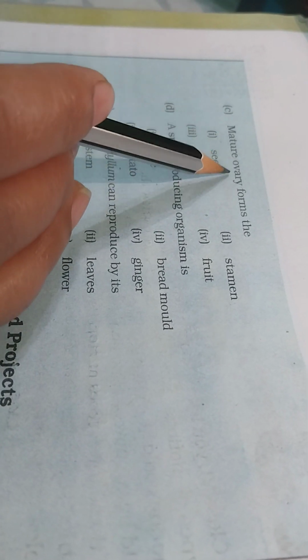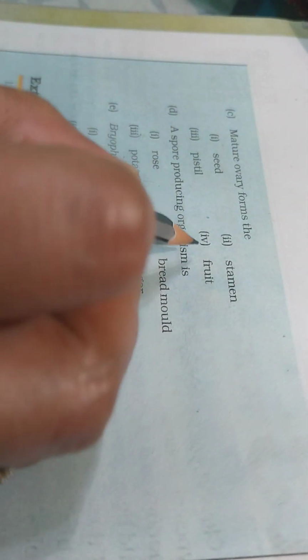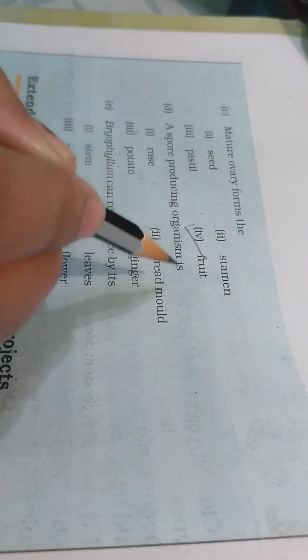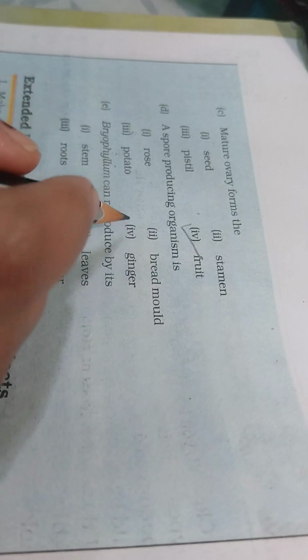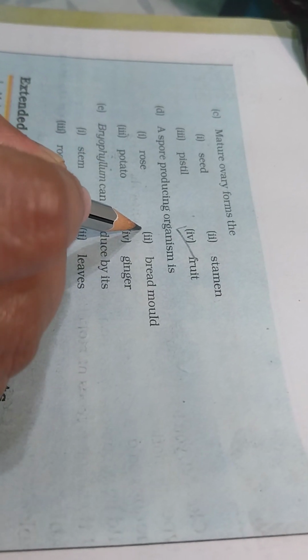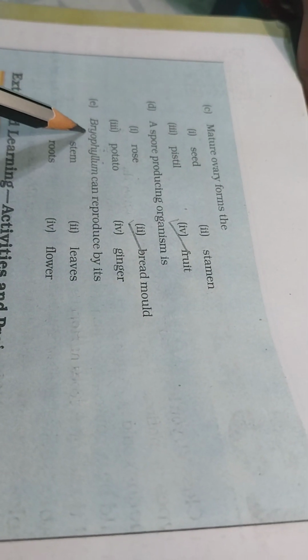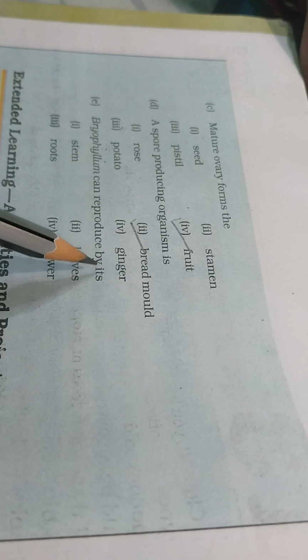C. Mature ovary forms the fruit. D. A spore producing organism is bread mold. E. Bryophyllum can reproduce by its leaves.